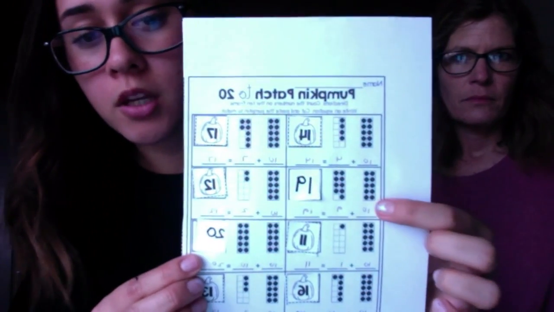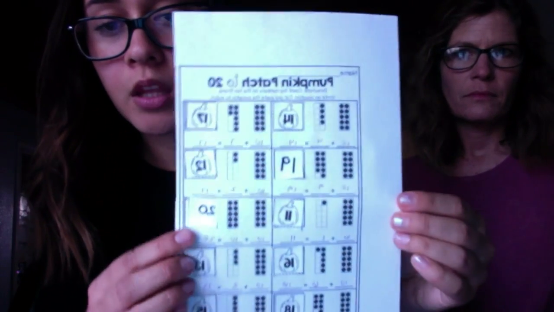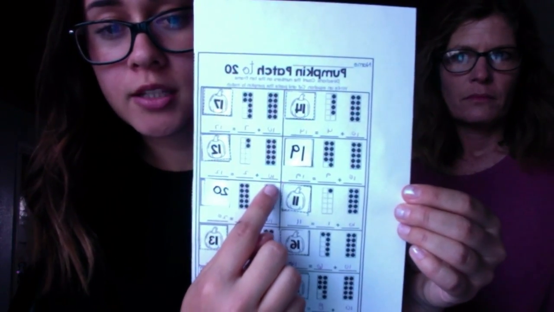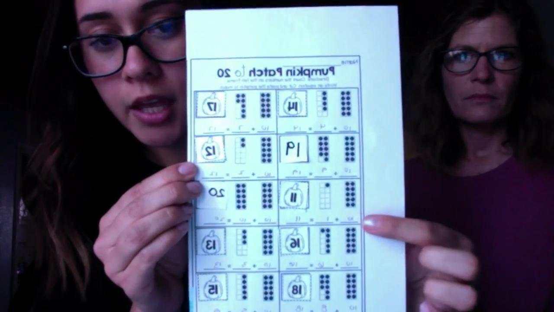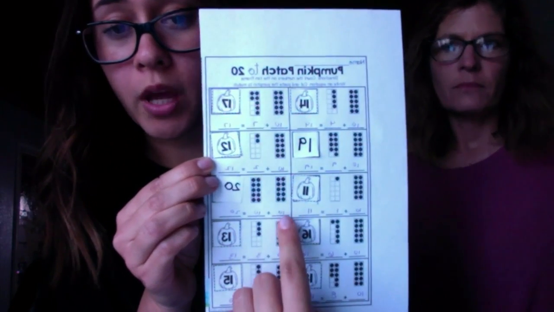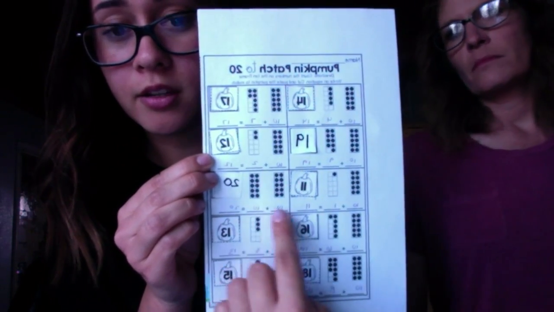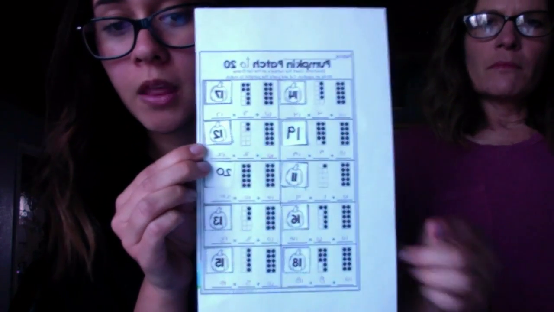Okay, so the next one, you should have gotten 10 plus 9 is 19. And then this one, 10 plus 2 is 12. 10 plus 1 is 11. And this is a big one. We have 10 and 10. 2 10s here, add them together, you should have gotten 20.